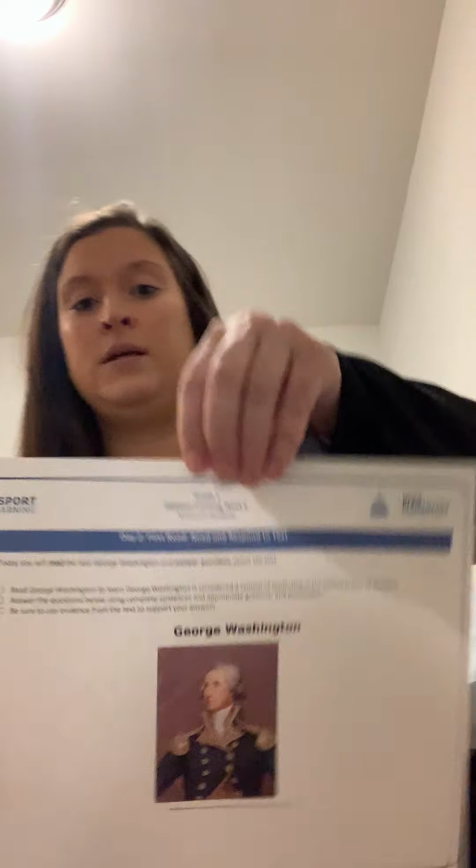Now that we're done with our phonics, we are going to listen to a story. Today, our story is about George Washington, and I'm sure many of you know who he is. This is a picture of him. I'm going to read as our story, so please listen as I read. If you need to listen to the story more than once, have your family go back and re-listen to the story.